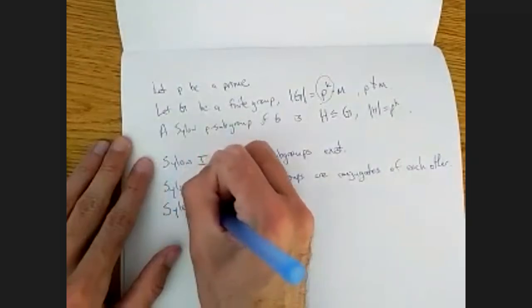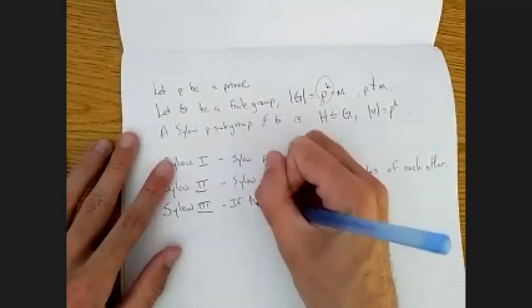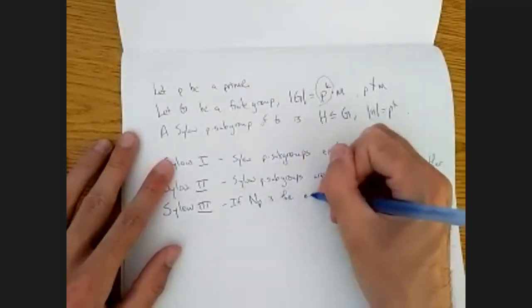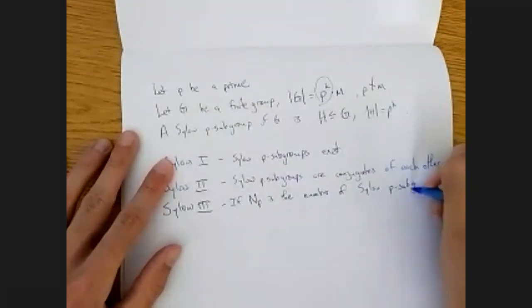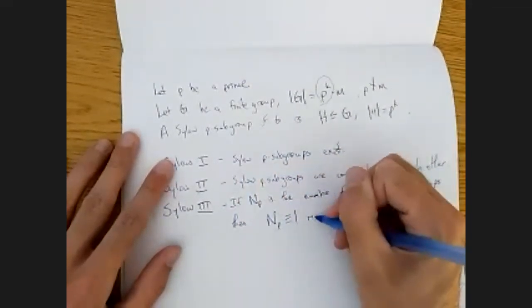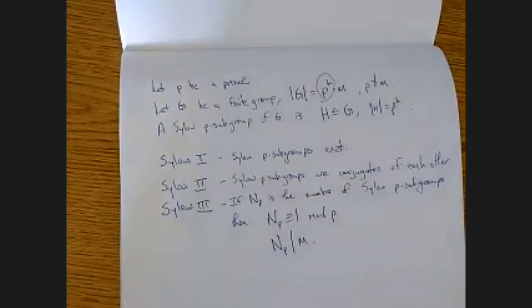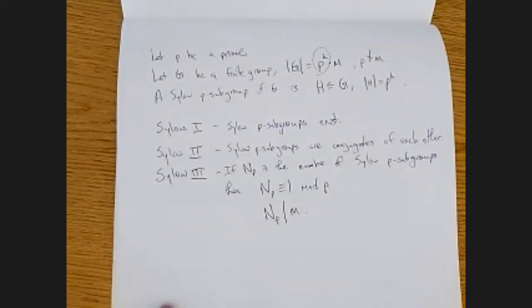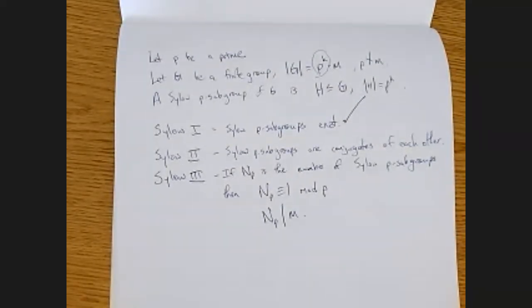And the third Sylow theorem tells us how many Sylow P subgroups there are. So if N_P is the number of Sylow P subgroups, then N_P is congruent to 1 mod P, and N_P divides M. And that's the three Sylow theorems. Okay, and we've shown the first one. Now we need to prove that the Sylow P subgroups are conjugates of each other, and we need to find the number of Sylow P subgroups.